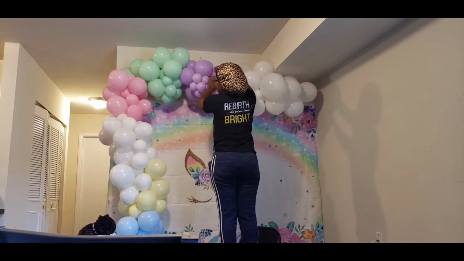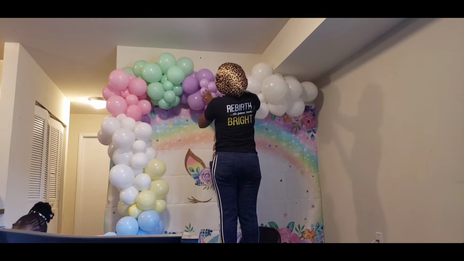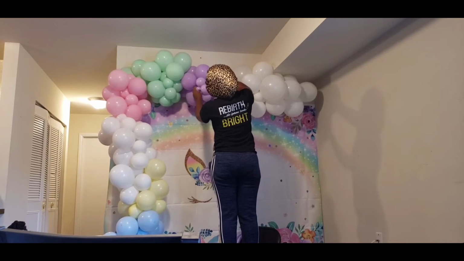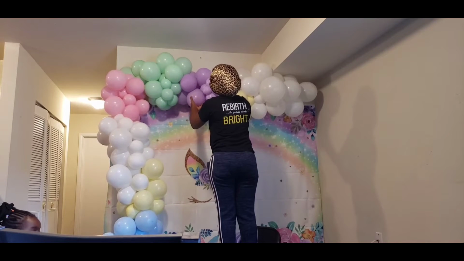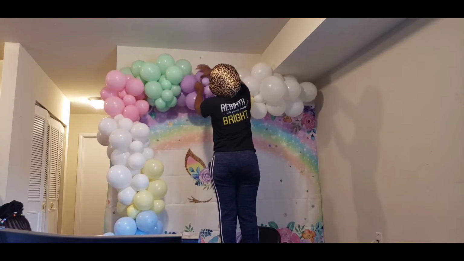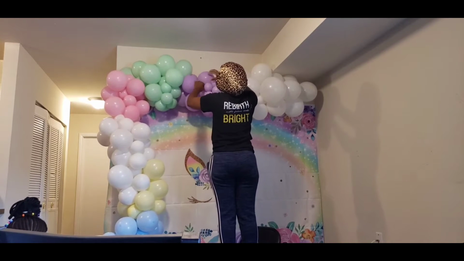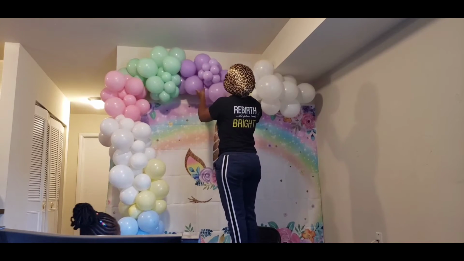Like you can see, I just hold my cluster and I add it onto my 260 balloon, and I tie it onto my balloon garland. I locate the place where I want it to fit, and then I just wrap the excess 260 balloon round the balloons, and there you go. I think it looks awesome.